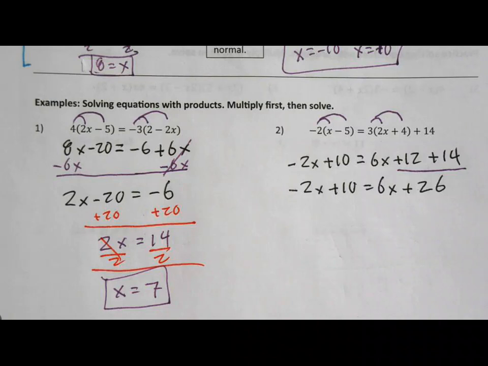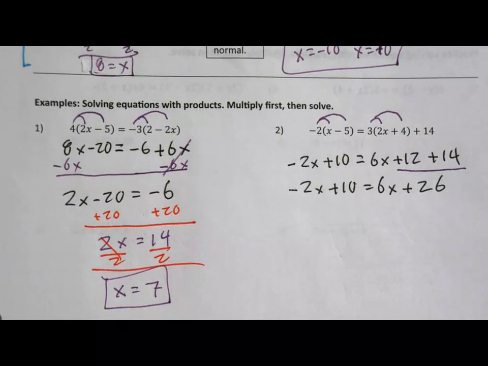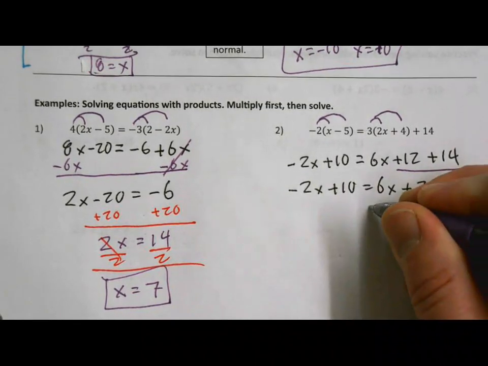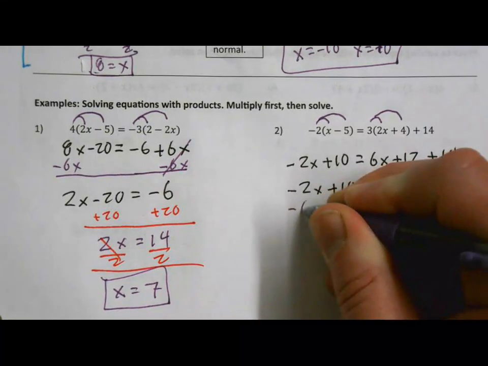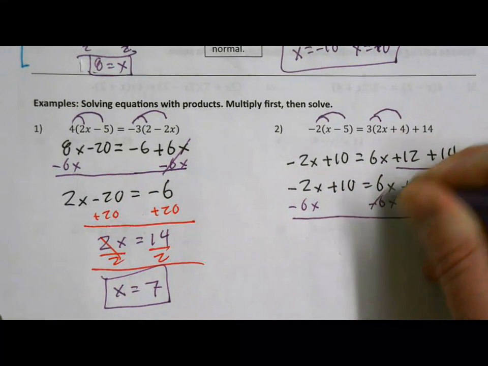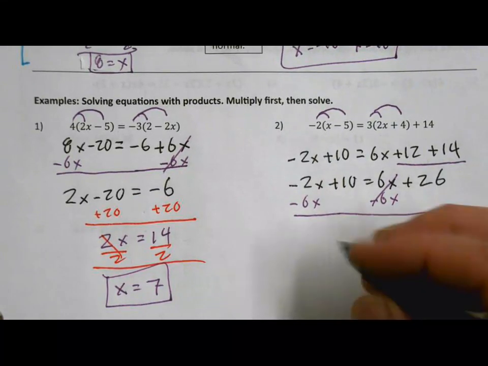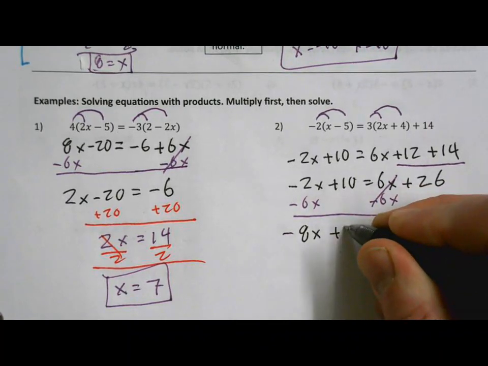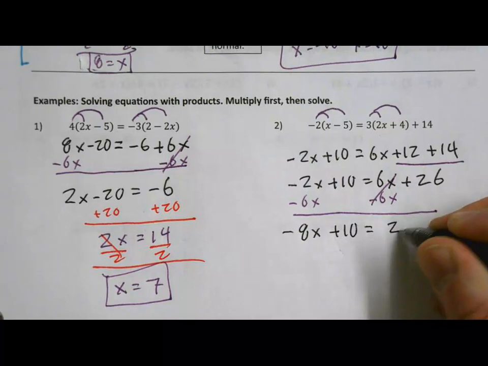All right, we took care of parentheses, we took care of like terms. Variables on both sides would be next. Do you see variables on both sides? Yep. If you haven't dealt with those, go ahead and deal with those. You can either get rid of the negative 2x or the positive 6x. It does not really matter. Your work might look different from mine from here, but that's okay. We should end up at the same answer.